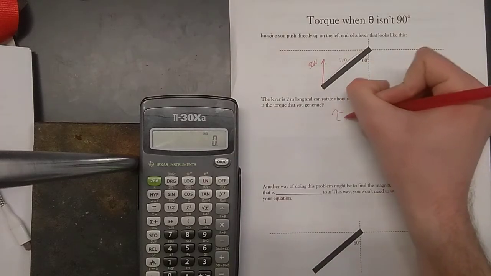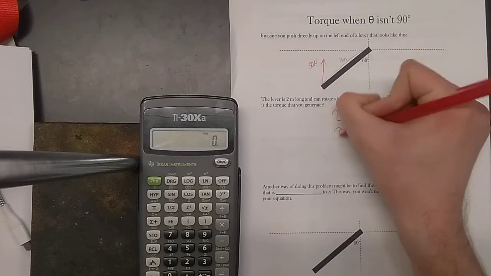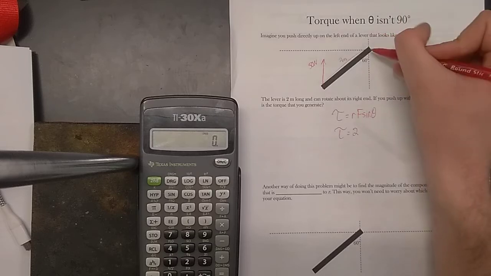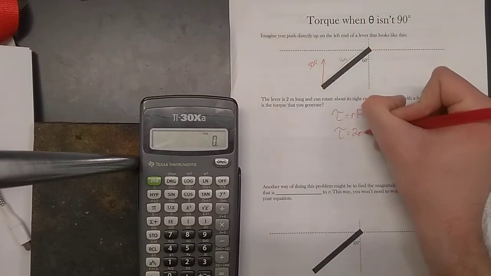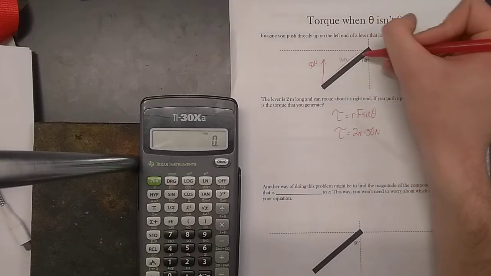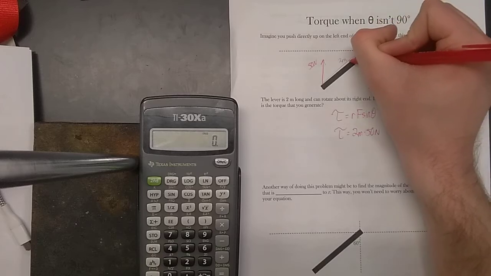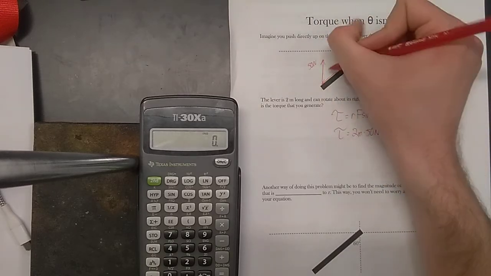Well, we know that torque is equal to R F sine theta. R, in this case, the distance from the axis of rotation, it's pivoted right here, to where the force is applied, is 2 meters. The force itself is 50 newtons. The angle part is going to be the tricky part, because from the axis down to where the force is applied, that's R.